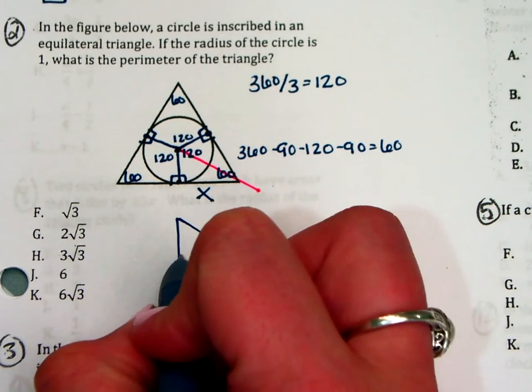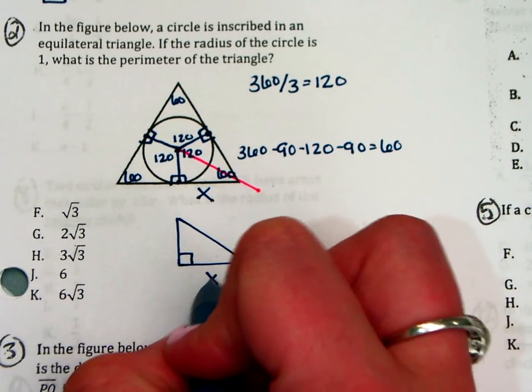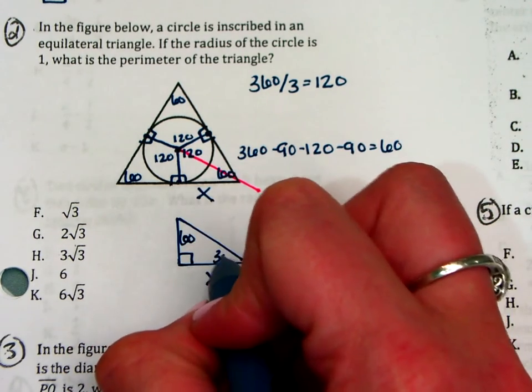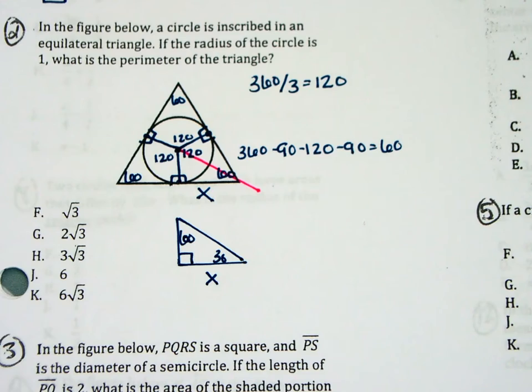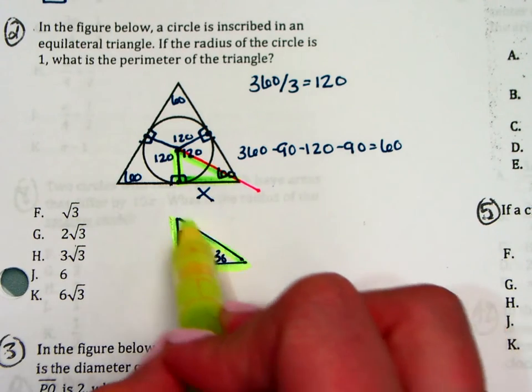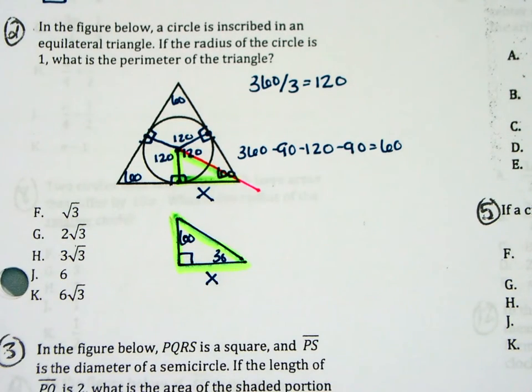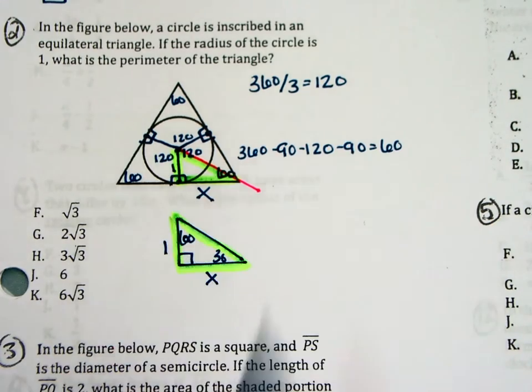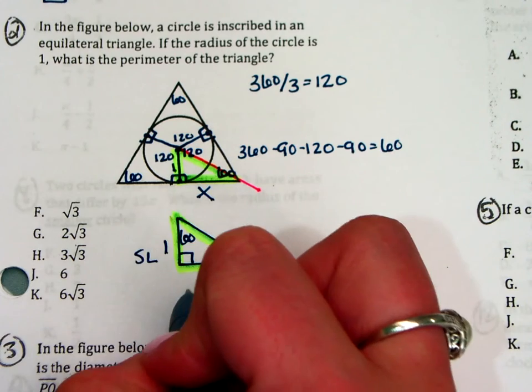I'm going to draw it here. Again, my x corresponds to this. Half of 120 is 60, and half of 60 is 30. So what I end up getting right here is a special right triangle. Okay. Now it does tell us that the radius is 1, so the radius here is 1, which means that this measurement is 1. This is the short leg, and this is the long leg.